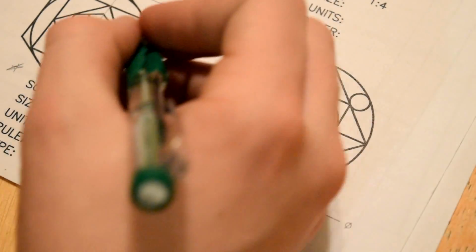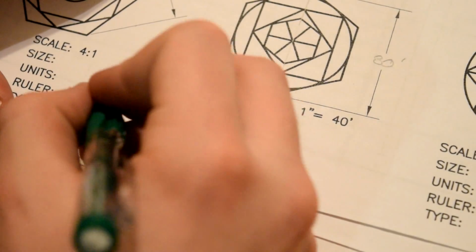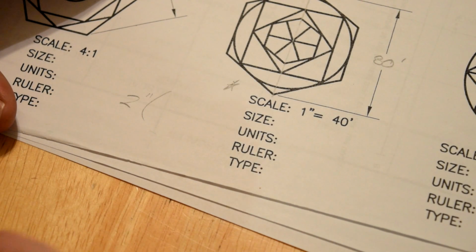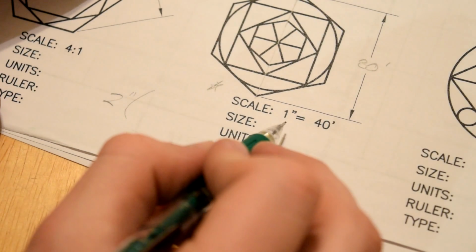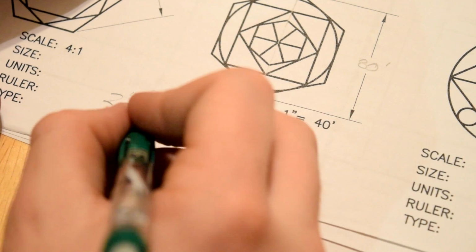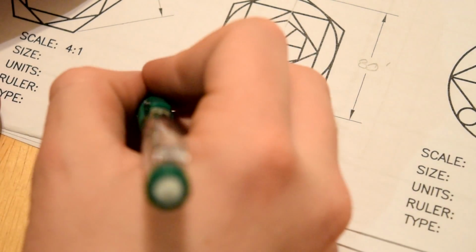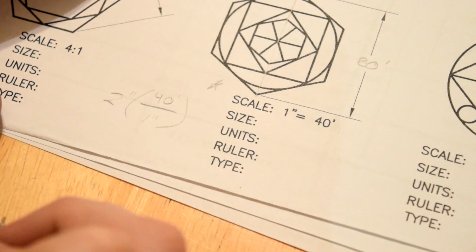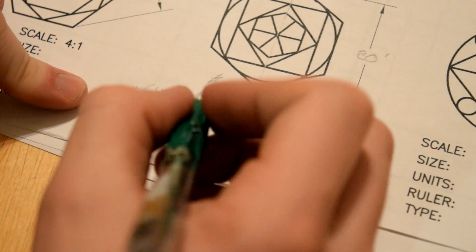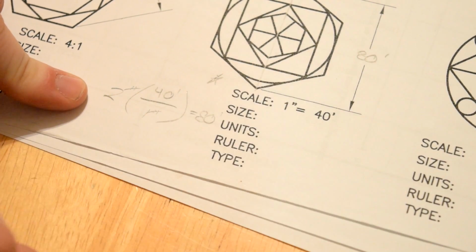So I could say this is 2 inches, and I want to go from inch units to feet. So I'm going to use my 1 inch equals 40 feet as my conversion factor. I'm trying to get rid of my inch units, so I'll put that on the bottom, and 40 feet goes on the top. So my units of inches are going to cancel out, and I'm left with 80 feet.